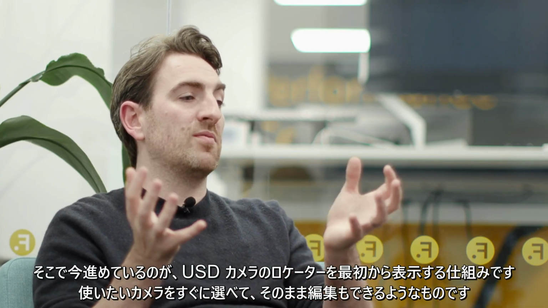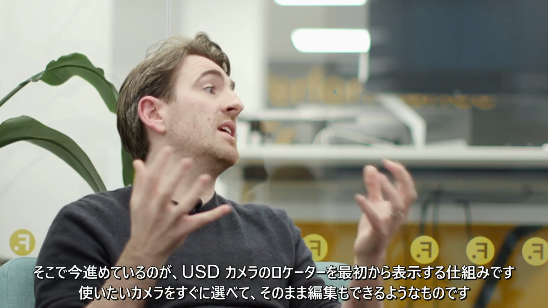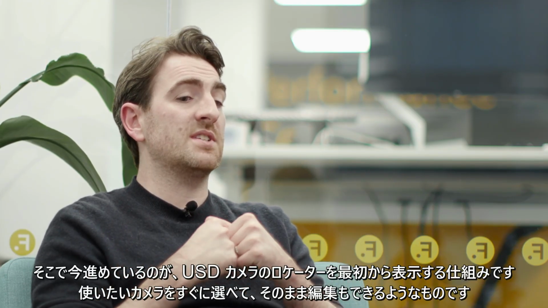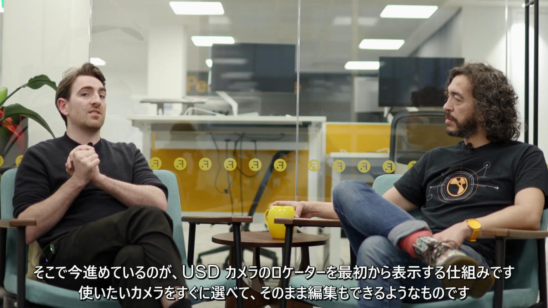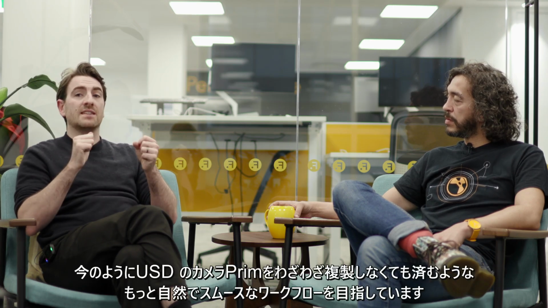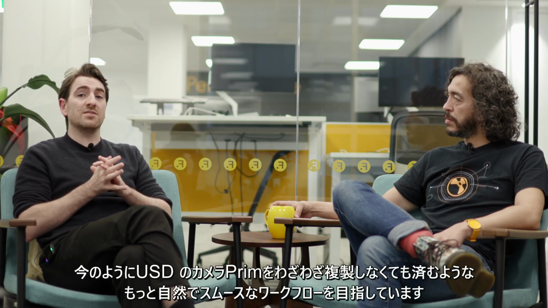What we want to do, and what we're already essentially doing now, is make it so that those camera locators are immediately visible on the stage when you import it. Then you can pick the one you want and start editing it directly, and you don't have to duplicate that USD camera prim, which is essentially the workflow you have to do now.